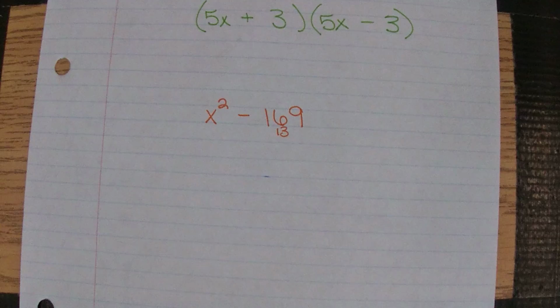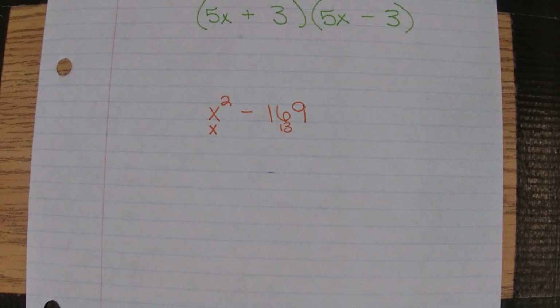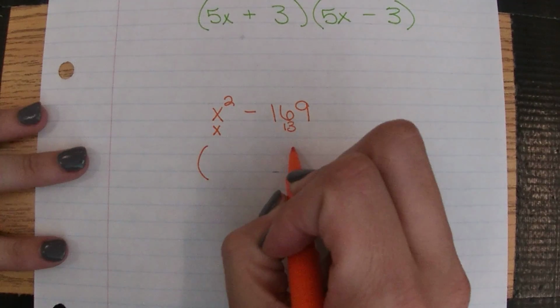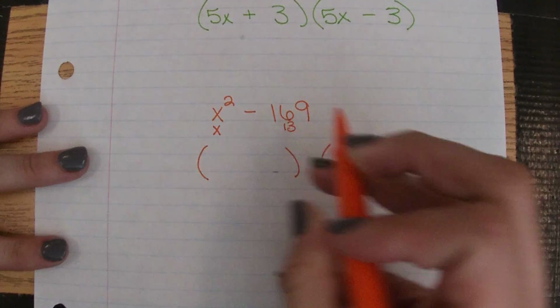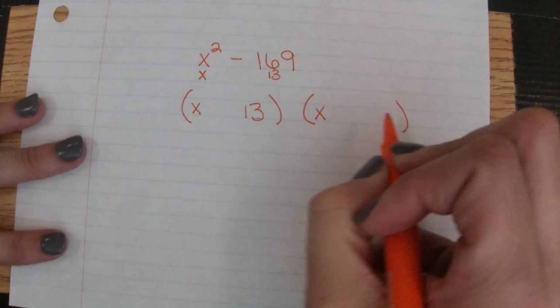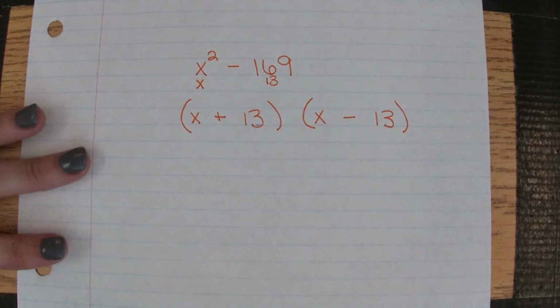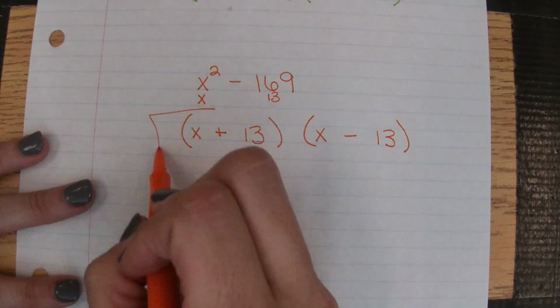This has an even exponent, so we're good to do this as a special case. So we'll take half of the exponent, which is just 1, or just x. And we will then go into 2 binomials, where the x goes first in each of them. The 13 goes second. One gets addition, and one gets subtraction. And this is our answer.